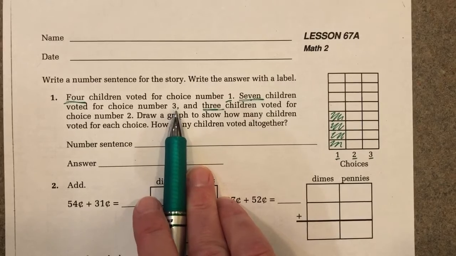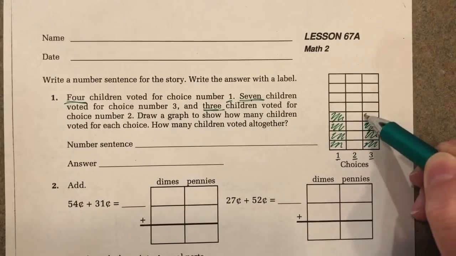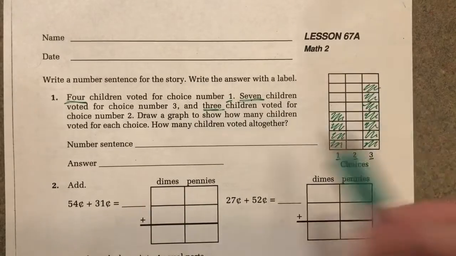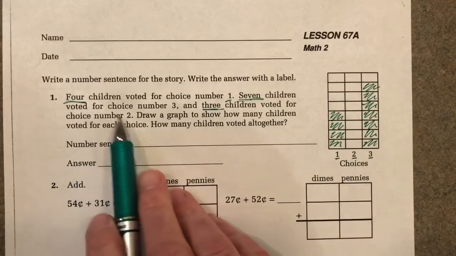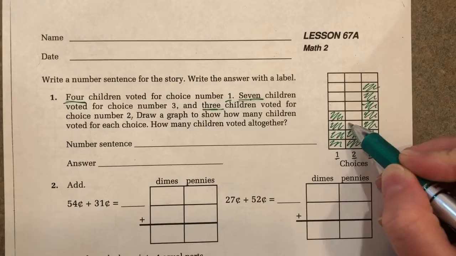7 for choice number 3. 1, 2, 3, 4, 5, 6, 7. And 3 children voted for choice number 2. 1, 2, 3.